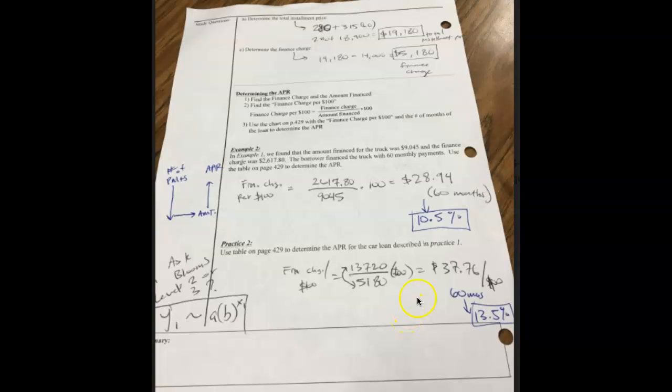So hopefully these notes help. You could see the 13.5% answer. That was this little process, calculating the finance charge per $100, using this set of steps. Once I have that, I go to my APR table, 60 months, go over to the number 37.76 or the closest thing to that I can find, and slide up, and I got 13.5%.